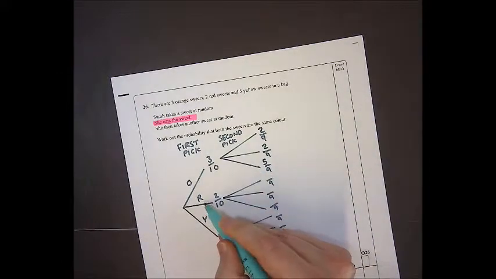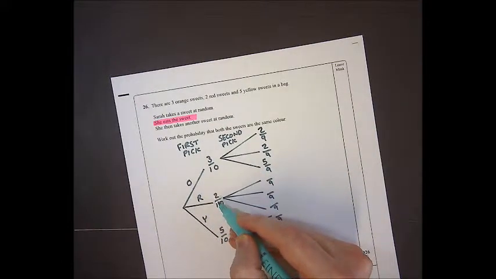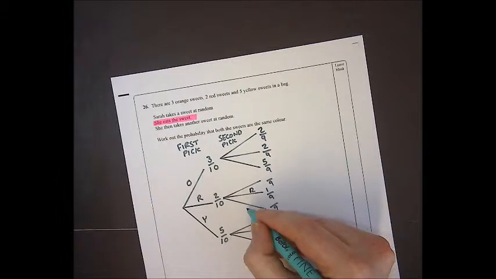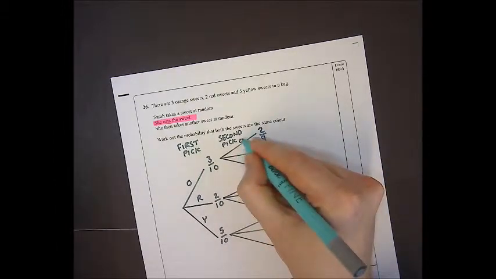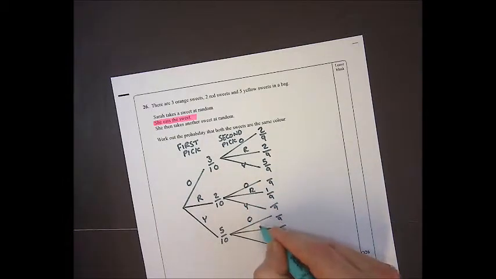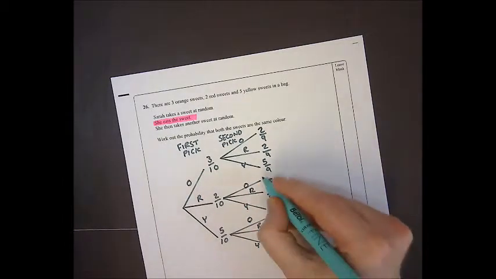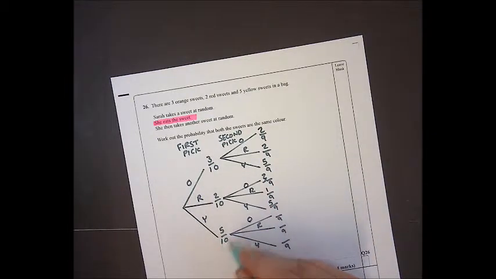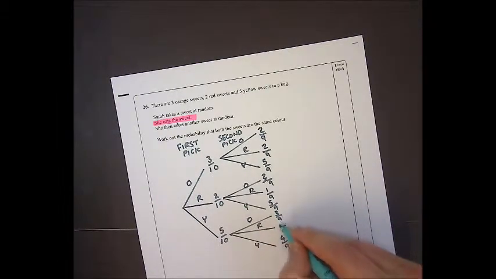Now a red sweet has been picked here on this middle branch, so the number of red sweets has gone down from 2 to 1, so in the middle branch that is 1 out of 9. I really should label all these as well. And the other numbers have stayed the same, so that is going to be 3, and that is going to be 5. And finally on this one, the 5 out of 10 will have gone down to 4 out of 9, and the other 2 numbers will have stayed the same, 3 and 2.